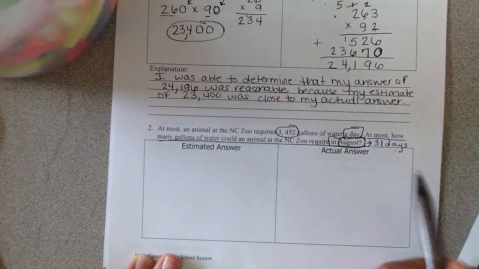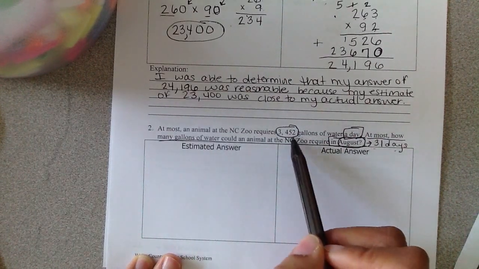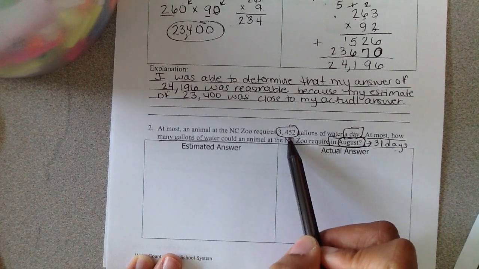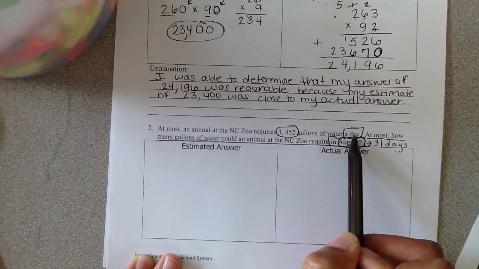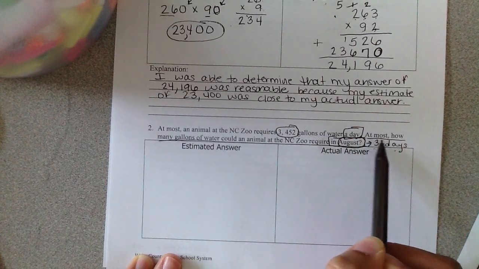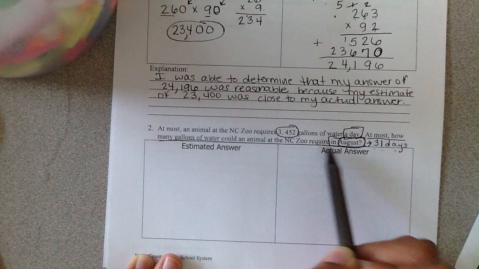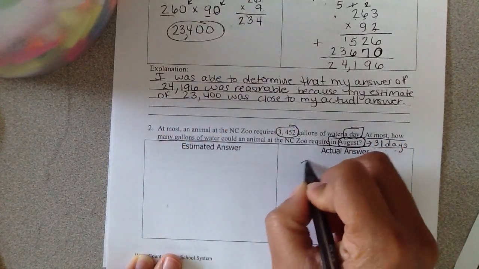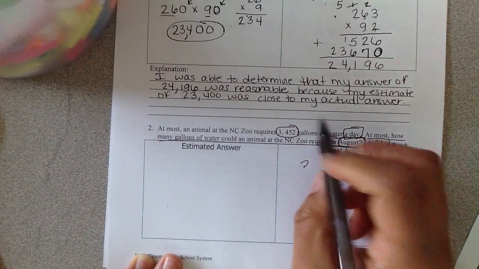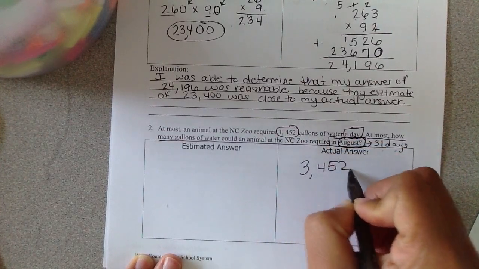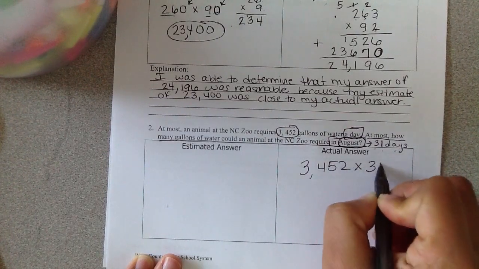Okay. So the steps that I would take: if the average animal at most would need 3,452 gallons of water a day, and I have to give them water for 31 days, then it says at most how many gallons would an animal require in that amount of time. So I would take the number of gallons of water they need a day, 3,452, and multiply it by 31 days.